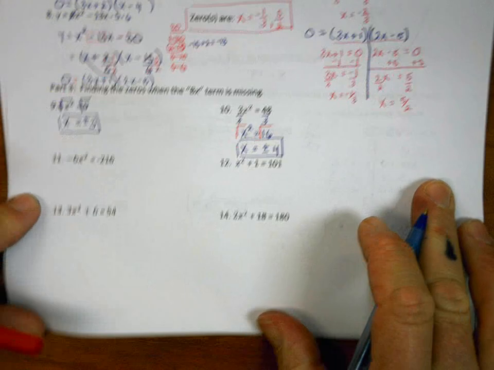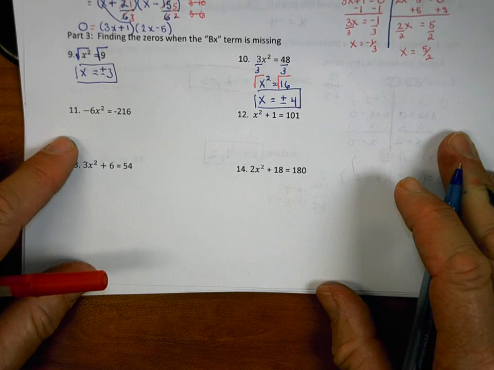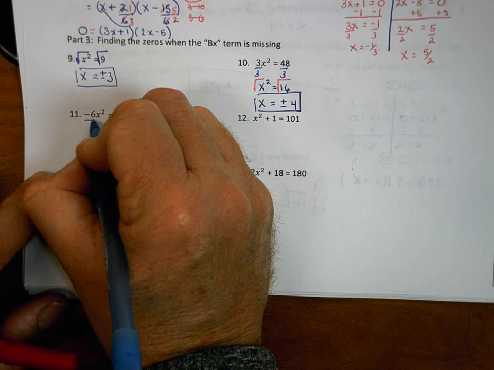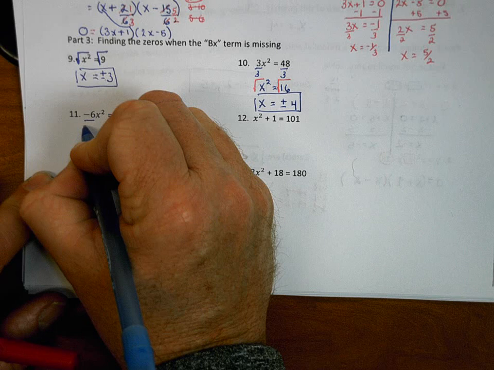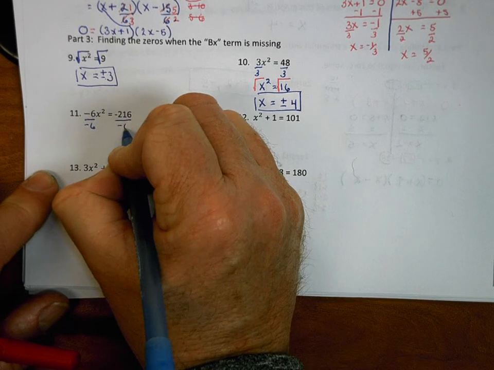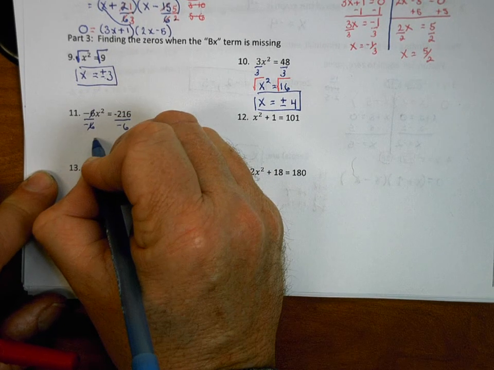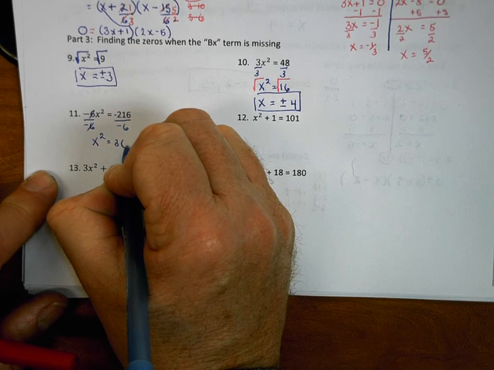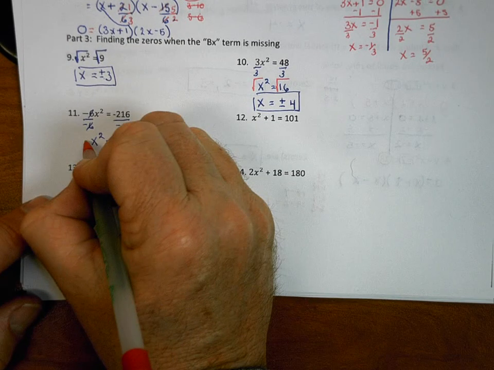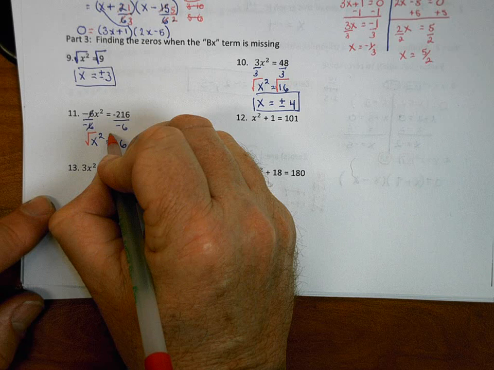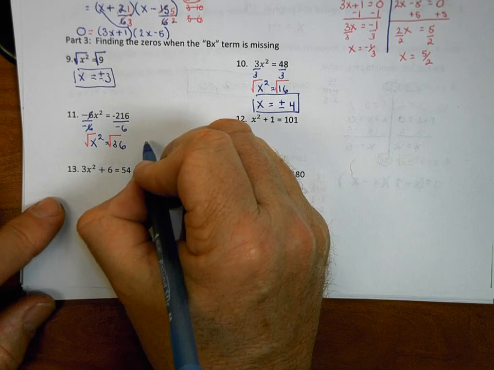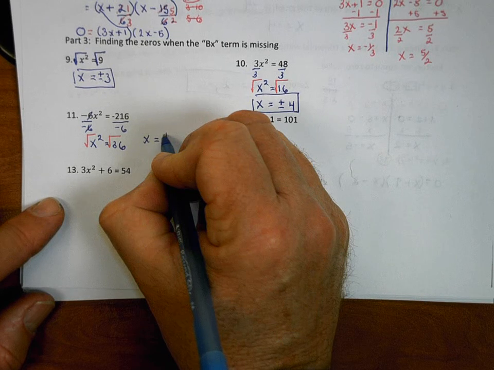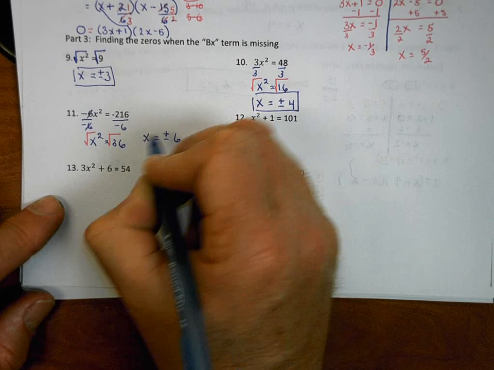All right, number 11, negative 6x squared equals negative 216. So I'm going to just solve this for x. So I'm going to divide both sides by negative 6. That would create the equation x squared is equal to 36. And then I'm going to take the square root of both sides of the equation. So my zeros would be x is equal to the square root of 36, which is positive and negative 6.